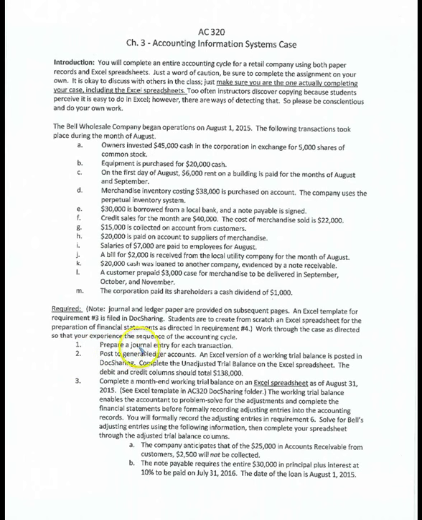Here are our requirements. It wants us to prepare journal entries and then post those to the ledger. I'm going to do the first one for you just so you can see what it's going to look like. So the first transaction, the owners invest cash in exchange for 5,000 shares of common stock. So we can see, cash is going to come in, right? And then on the other side of the accounting equation, we issue common stock. It's 5,000 shares, but when I convert that to dollars, it's $45,000 worth of common stock.